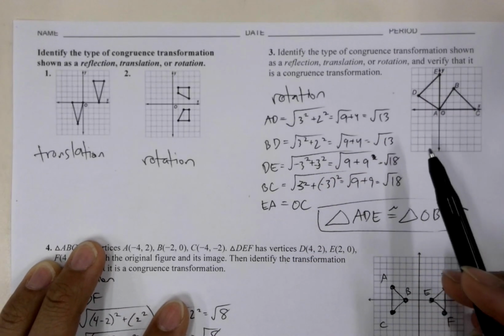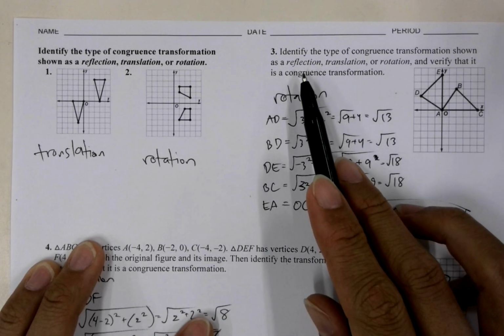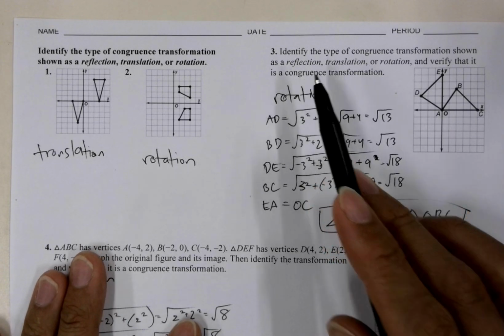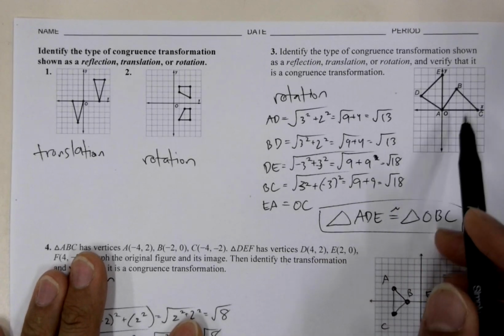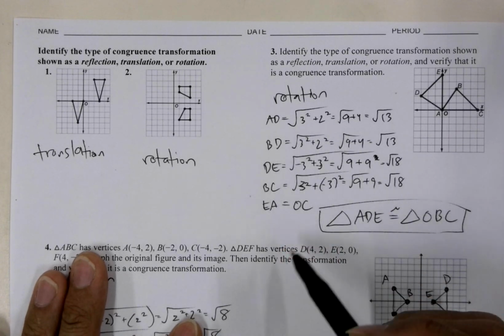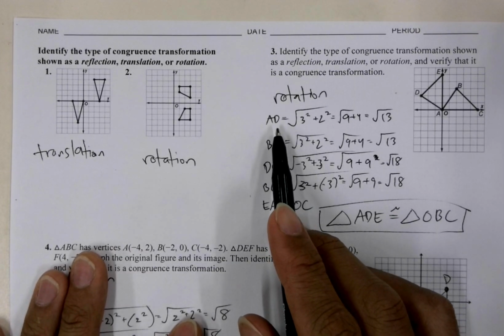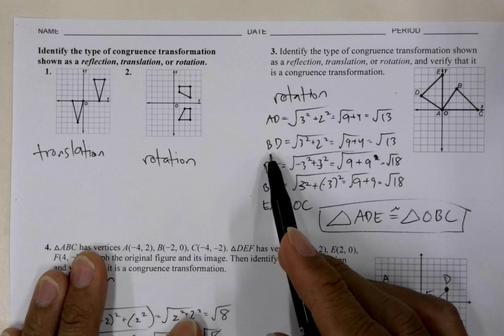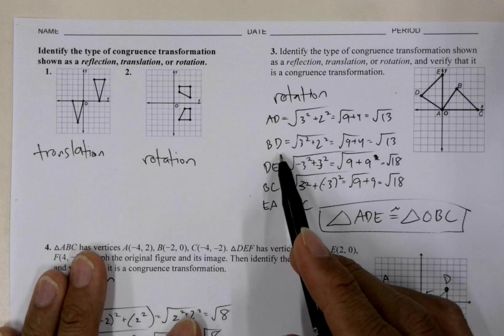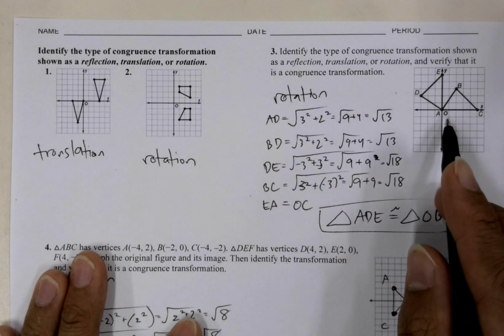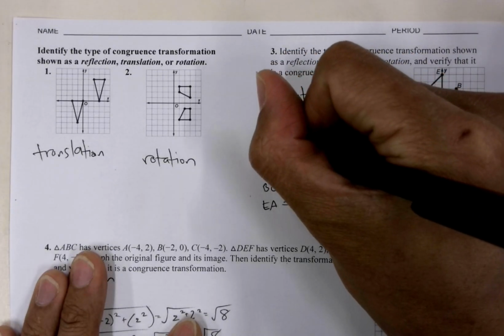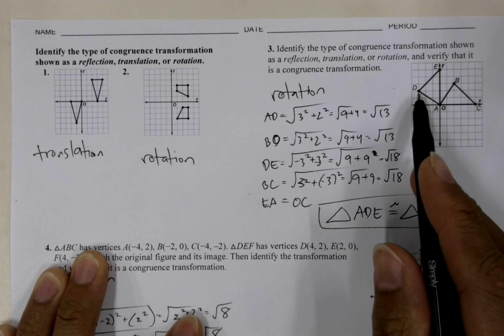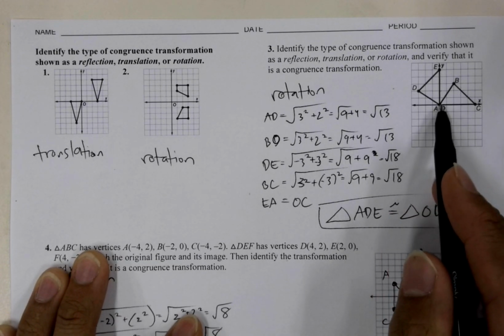And then we need to verify that it's a congruence transformation, meaning we end up with a triangle that's congruent to the original triangle. We have to do that with the distance formula. So we do AD, we find that it's square root 13, and then we do the distance formula from B to D. Oh, I wrote D, but it should be O, I think. Yeah, it should be O. And we found that that's square root of 13. So AD is congruent to BO, right?